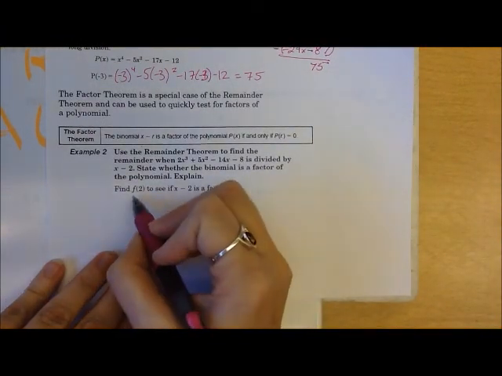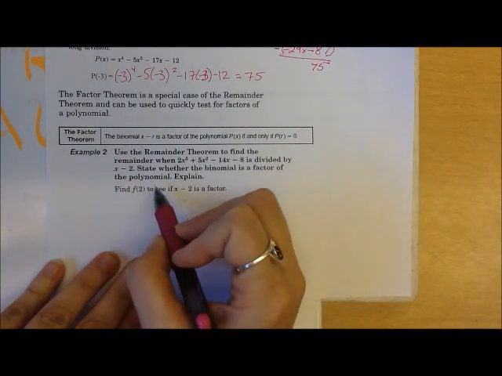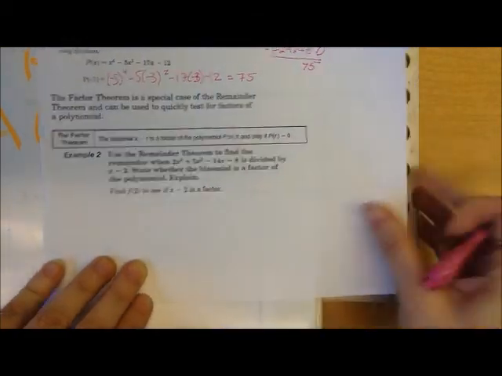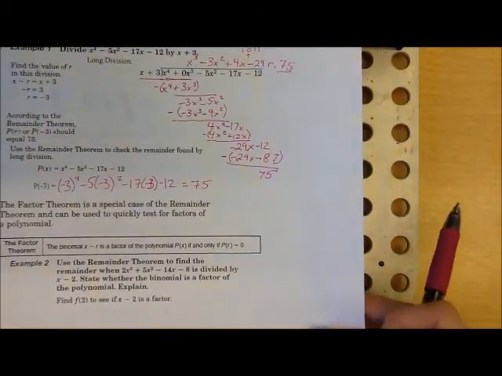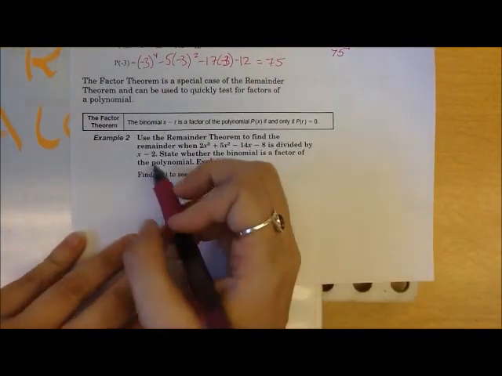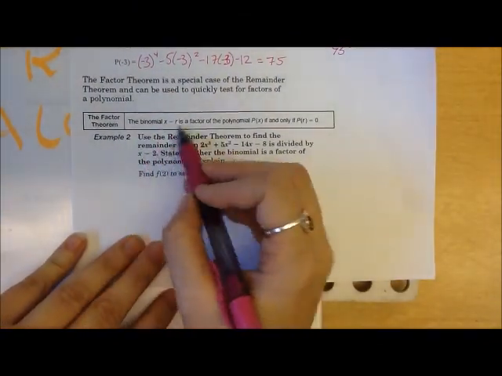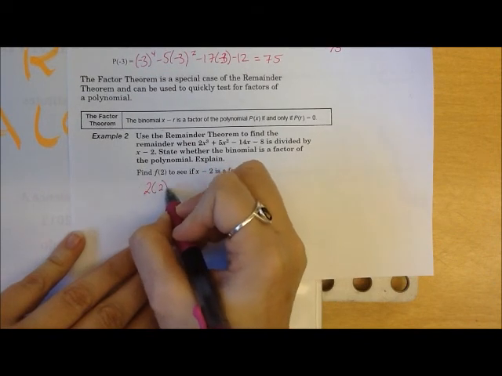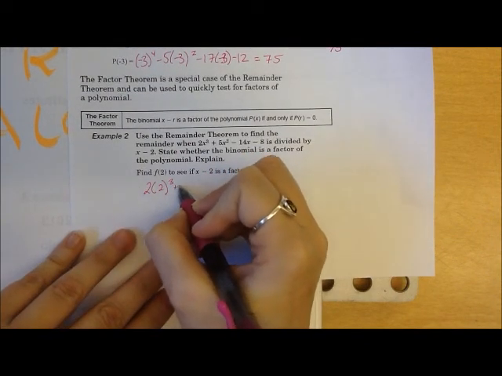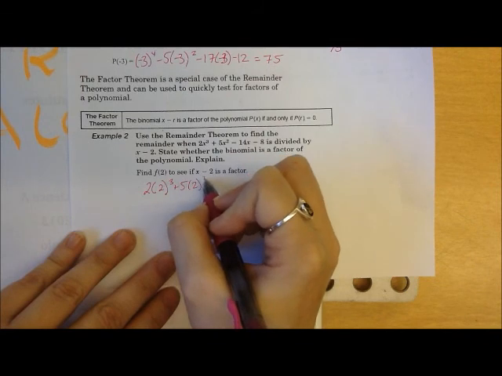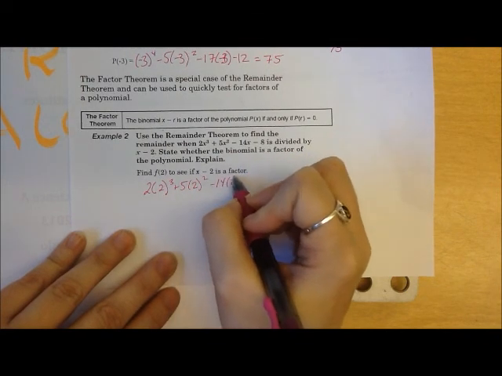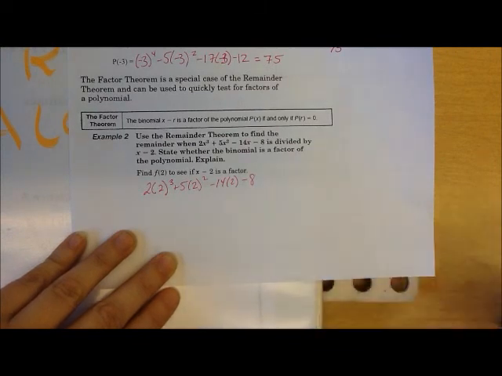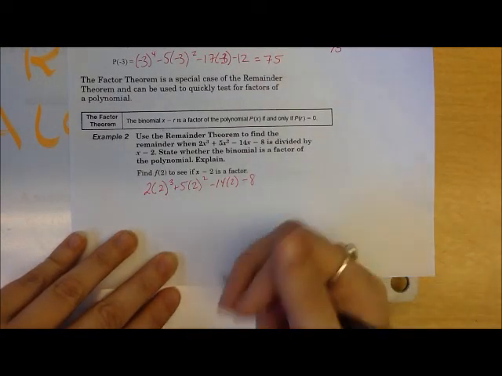So we are going to test this, and what we do, we could do the division. We could do the long division, or we could do synthetic division and find the remainder. But what we can also do is, using the factor theorem, plugging in 2 for x in each of these places will tell us what the remainder is if we divided by x minus 2.